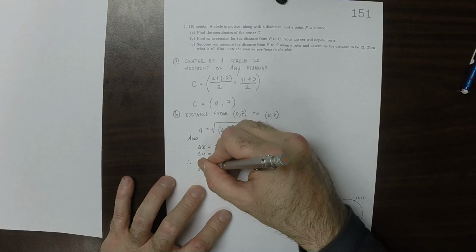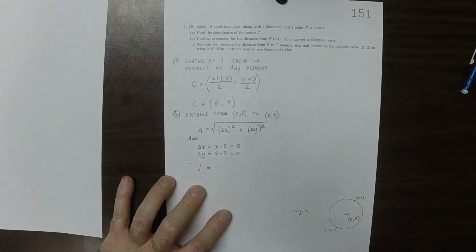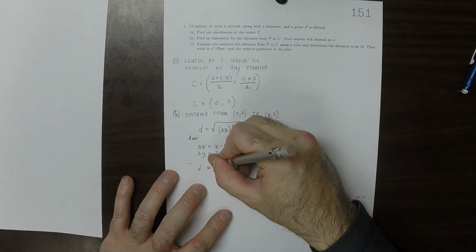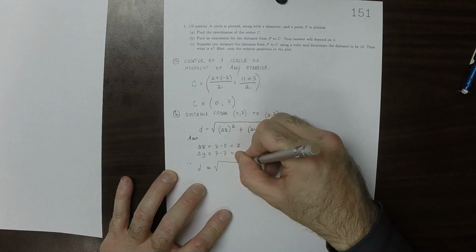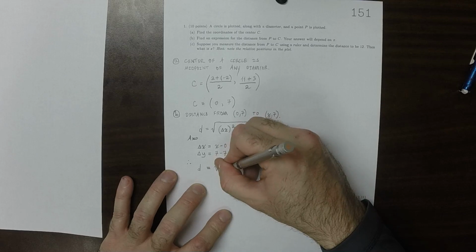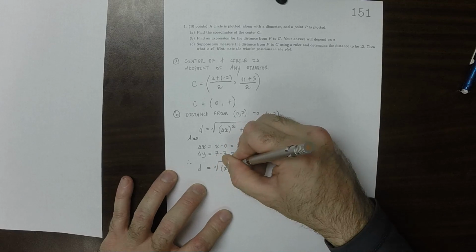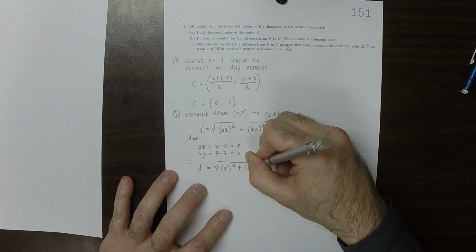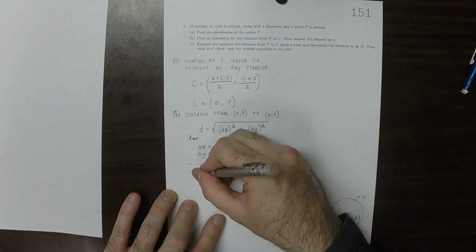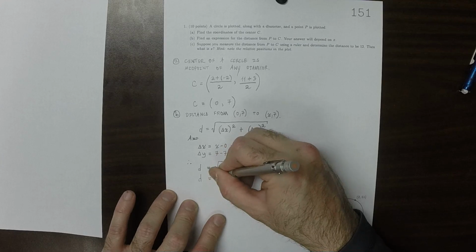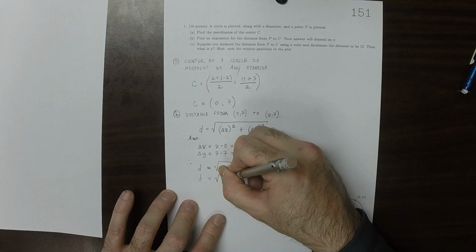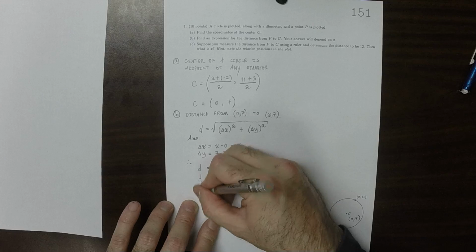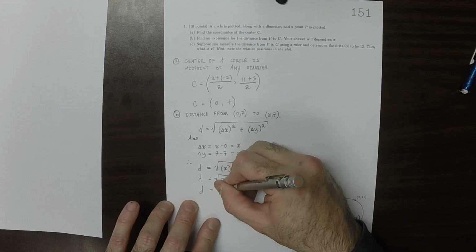Therefore, the distance formula is the square root of x squared plus 0 squared. So the distance is the square root of x squared, so the distance is the absolute value of x.